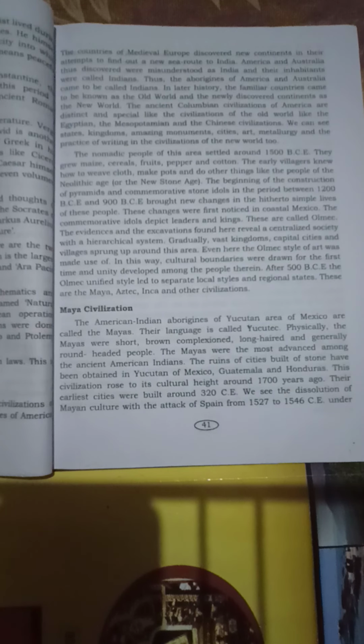The beginning of the construction of pyramids and commemorative stone idols in the period between 1200 BCE and 900 BCE brought new changes in the simple lives of these people, and these changes were first noticed in coastal Mexico. The commemorative idols depict the leaders as well as the kings, and these are called Olmec. The evidences and excavations found here reveal a centralized society with a hierarchical system, and gradually vast kingdoms, capital cities and villages sprung up around this area.